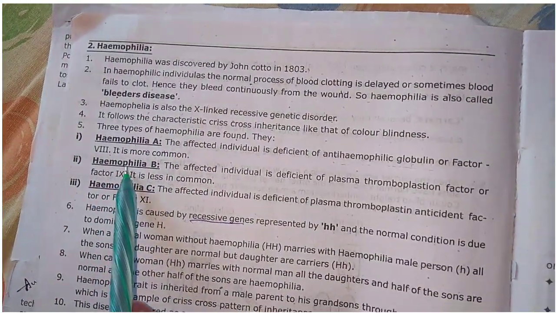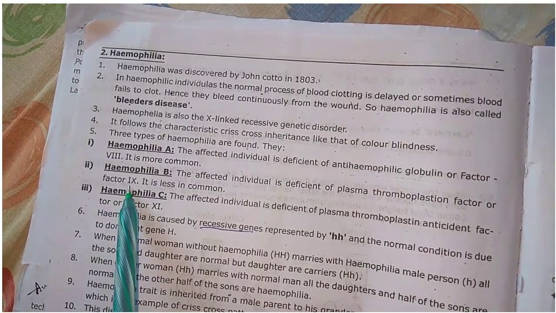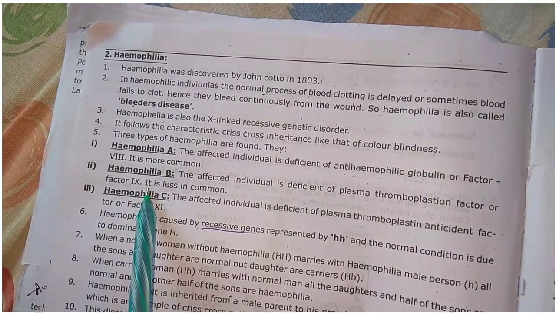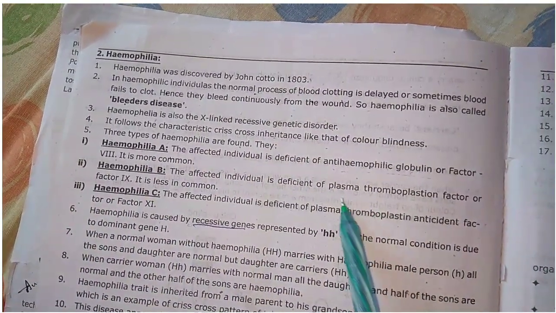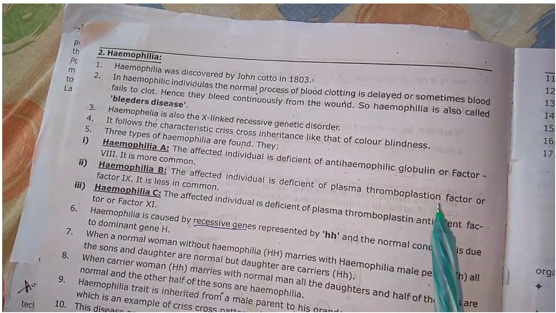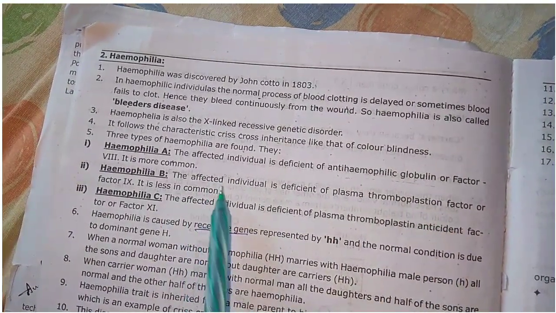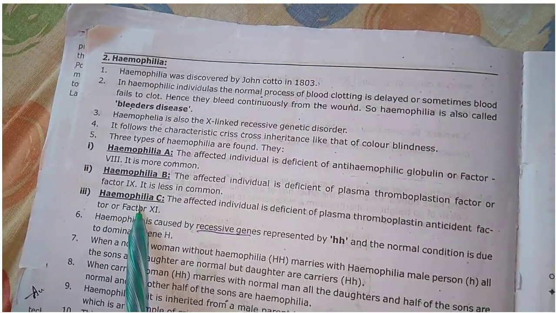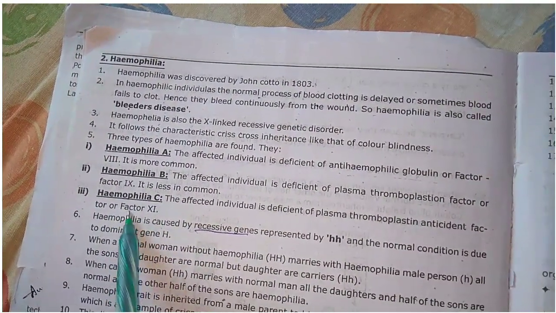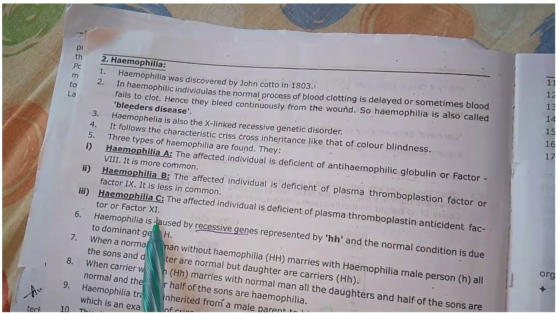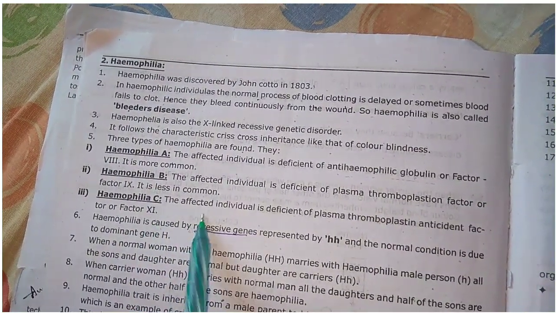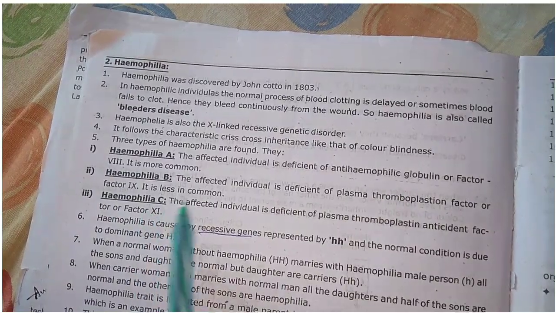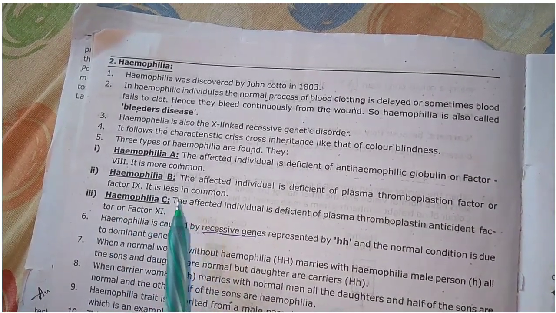And coming to hemophilia B, here it is a deficiency of the ninth factor. What is the ninth factor? It is known as plasma thromboplastin. Due to this deficiency, they get hemophilia. That type of people are known as hemophilia B. And coming to hemophilia C, here, due to the deficiency of the 11th factor, the people affected by hemophilia are known as hemophilia C.